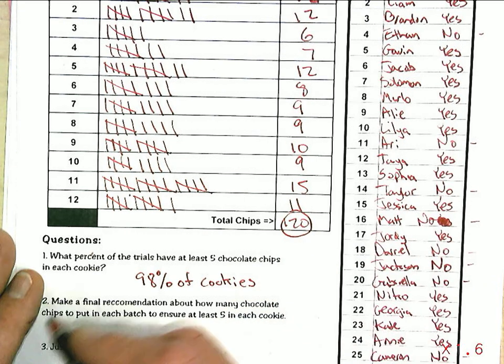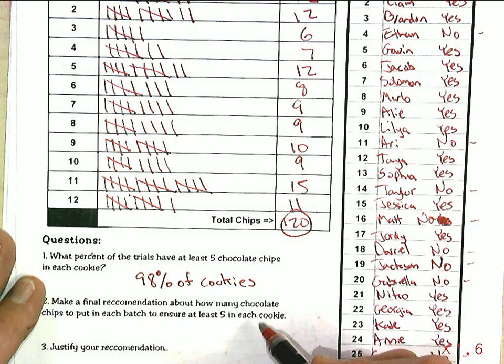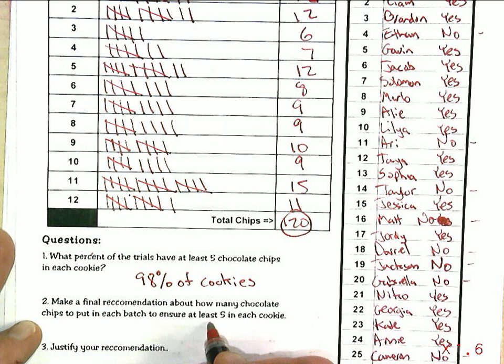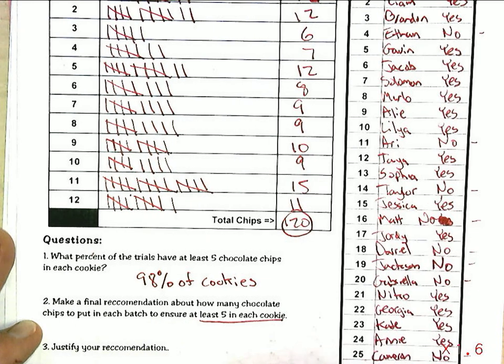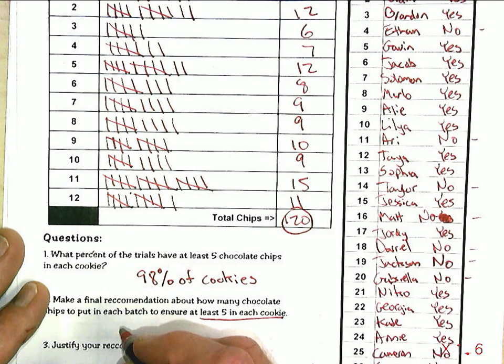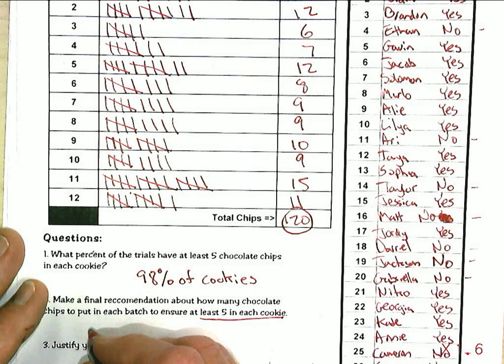So kind of the final task in this is to make a recommendation. How many chocolate chips would you put in a batch to have at least 5 in each cookie? And again, our mean and median number would be fairly reasonable. That's what we chose, right around 120.